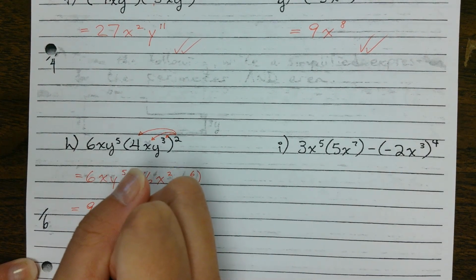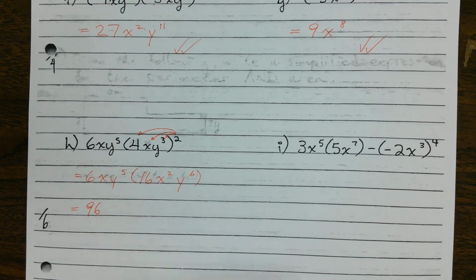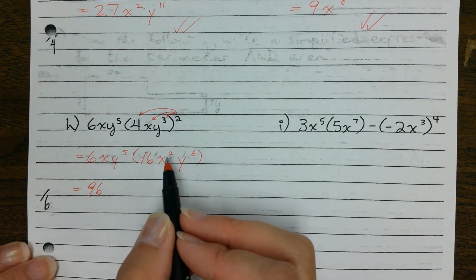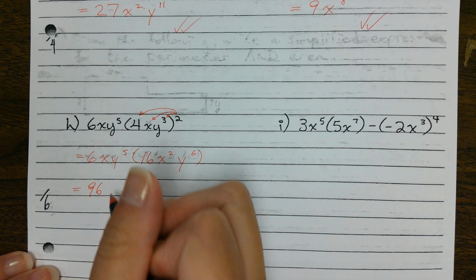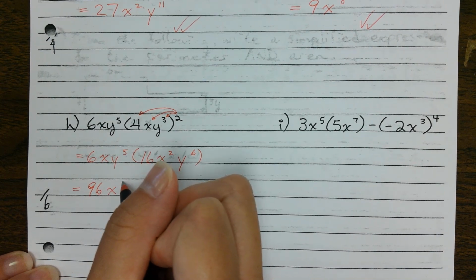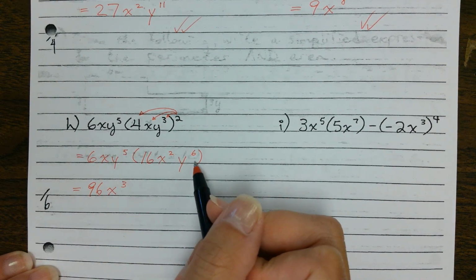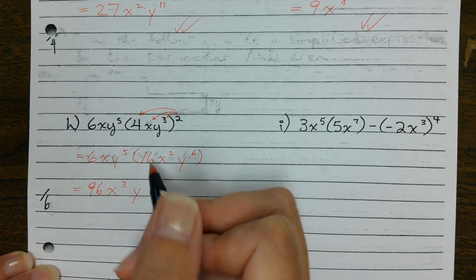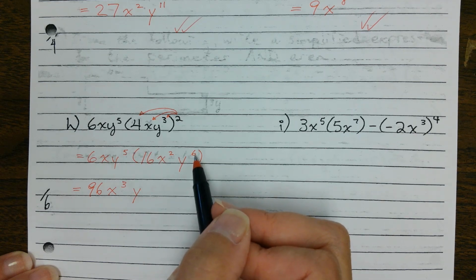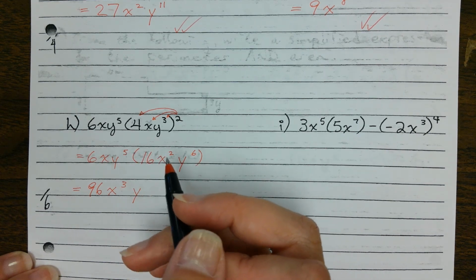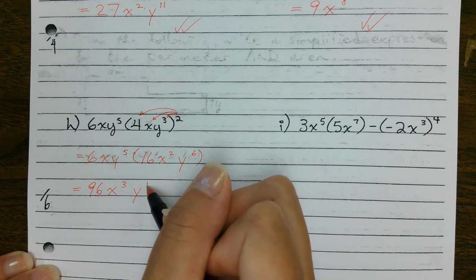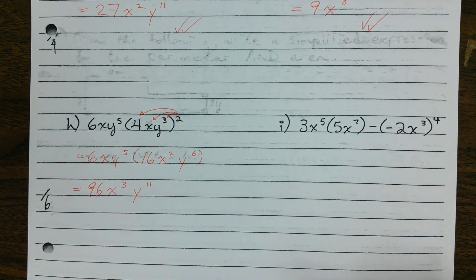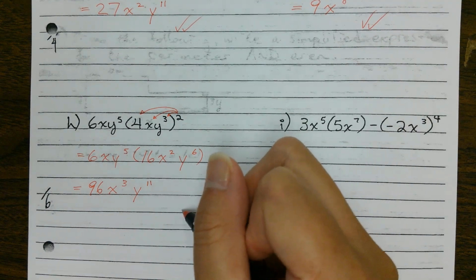I see that since you have your phone in your hand, I figured you'll have a calculator. x times x squared? x cubed. Good. And then y to the 5 times y to the 6? What do we do to the exponents? So 5 plus 6? 5 plus 6, 11. Thank you. Okay, 3 marks.